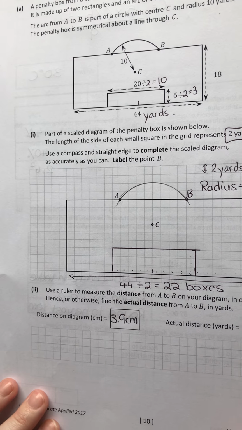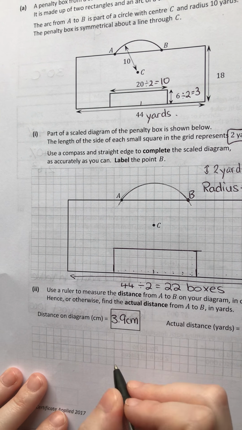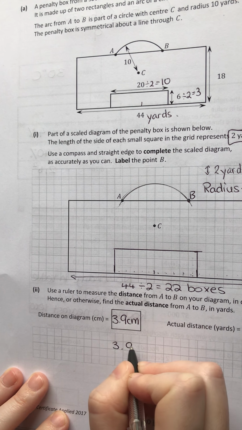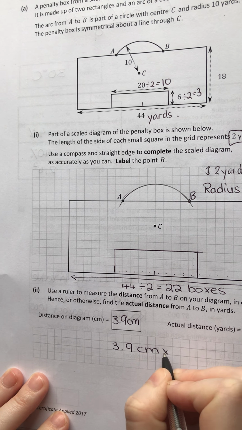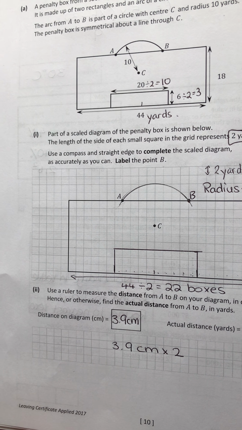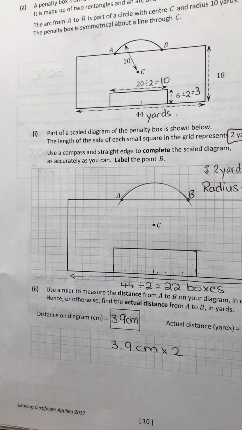So the actual distance in yards, what we're going to do is 3.9 centimeters multiplied by 2.